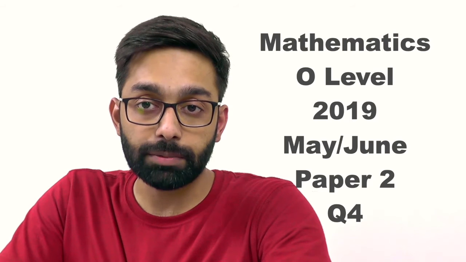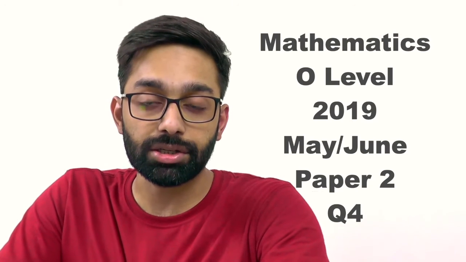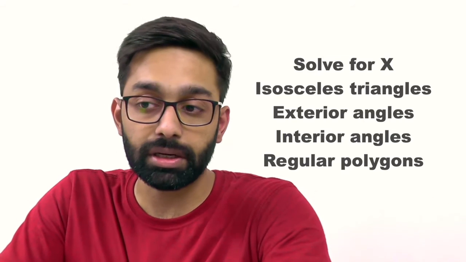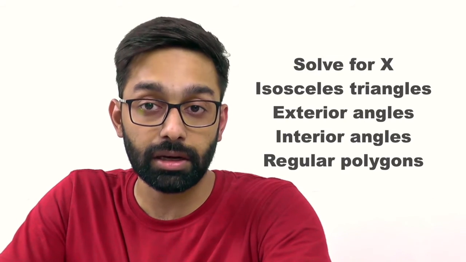So we have an O-level past paper question of the year 2019. The session is May-June. This is question number 4. We'll be solving for X. We look at isosceles triangles, exterior angles, interior angles and regular polygons.